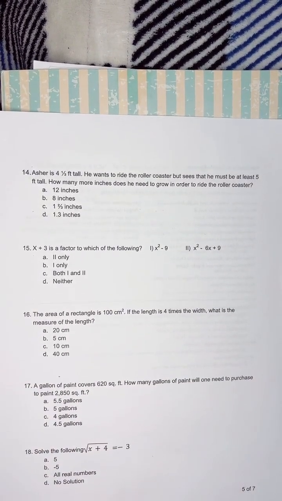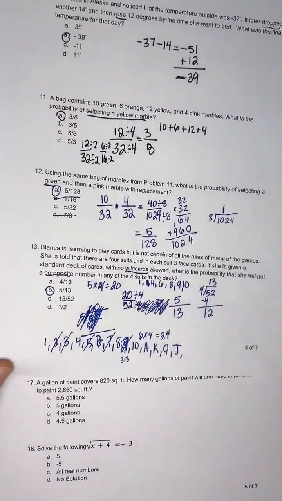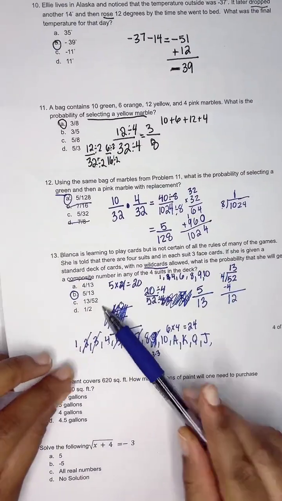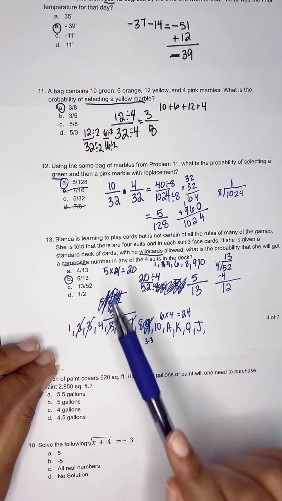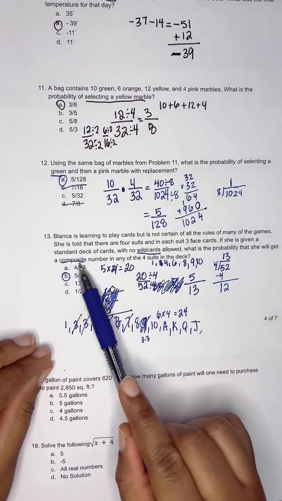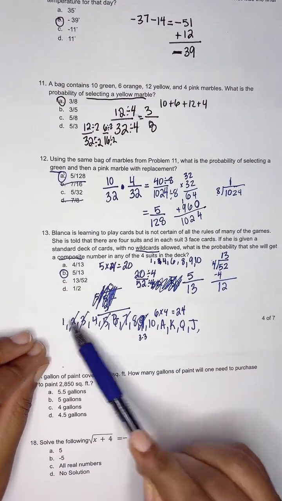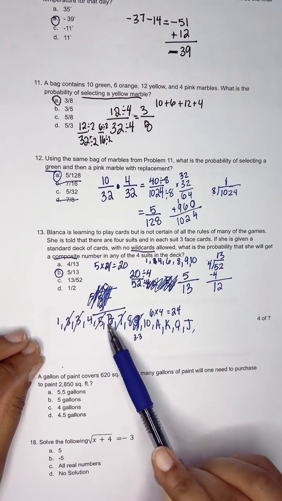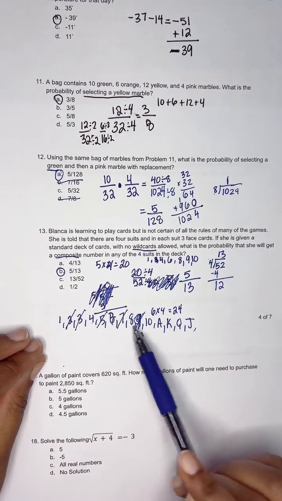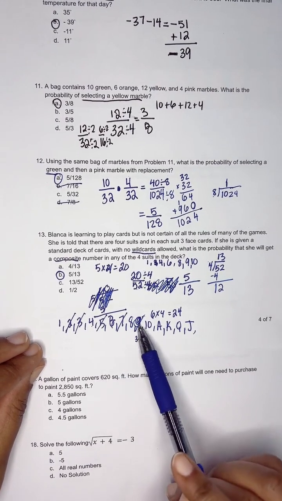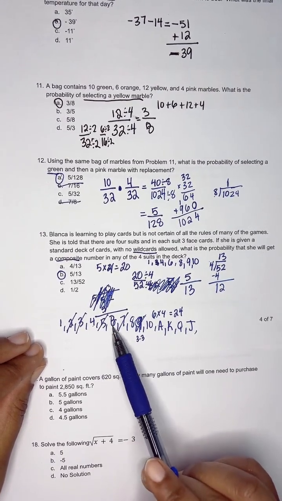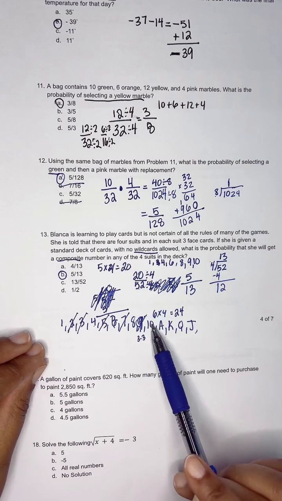Where did you get the 5? Angela, okay, so here, I got the 5 from counting up how many composite numbers I have. 1 is not composite. 4 is composite, 6 is composite, 8 is composite, and 10 and 9. So I did 1, 2, 3, 4, 5.